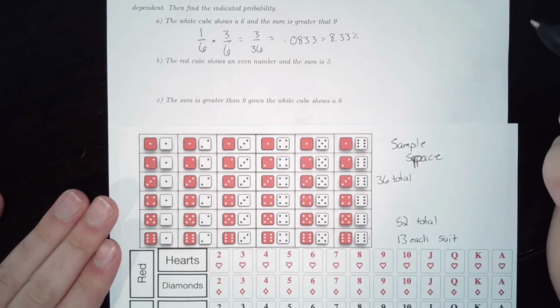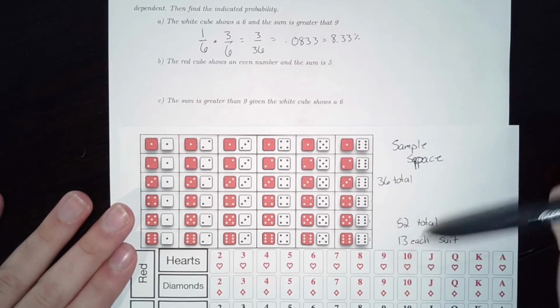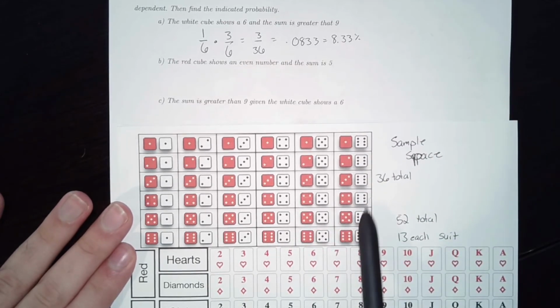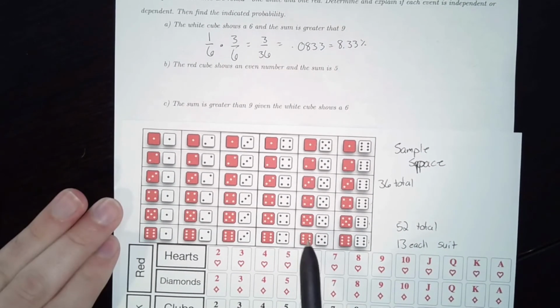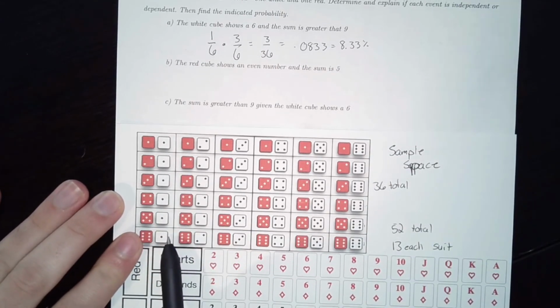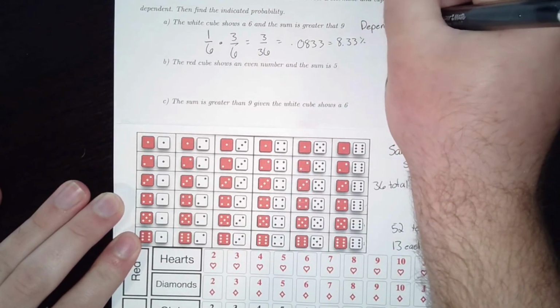Well, the fact that we narrowed it down to the 6 first means that this is going to be dependent because there's only 6 options here where I get that sum greater than 9. And so by narrowing it down, if I would have said that it's a 1, that means I can't get a sum greater than 9. And so that first dice did actually change things here. So we're going to say this is dependent.